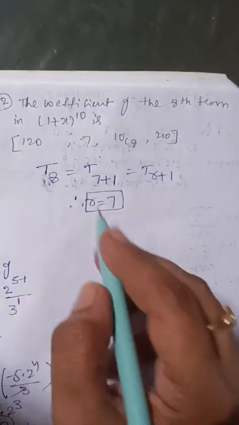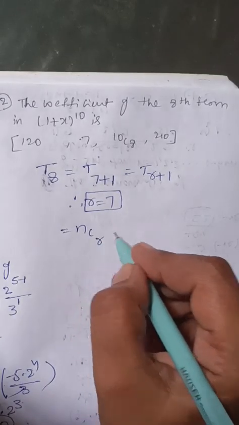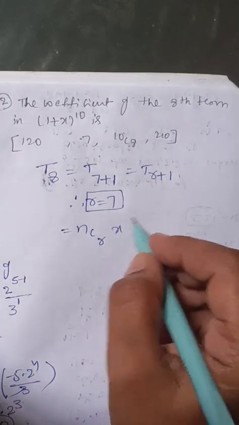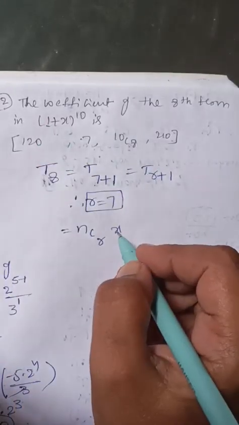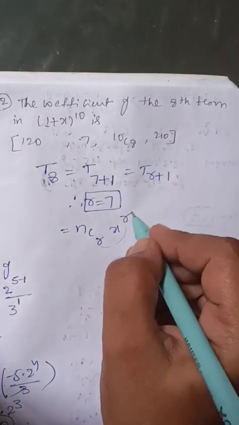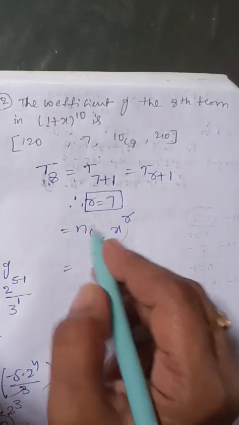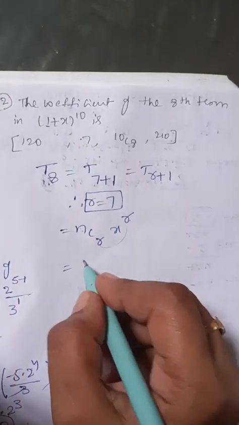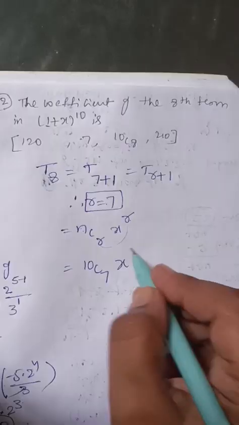So here 8th term, the coefficient is nCr x^(n−r) a^r, but here 1 is there. So for first term no need to write, and x power directly the suffix. So nCr x^r, and n is 10, 10C7 x⁷.